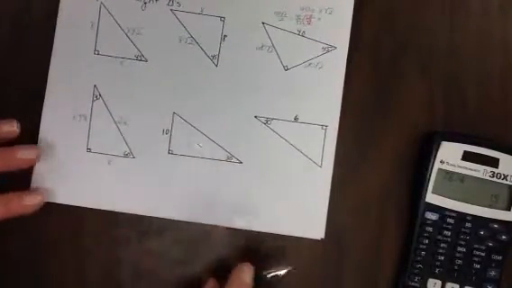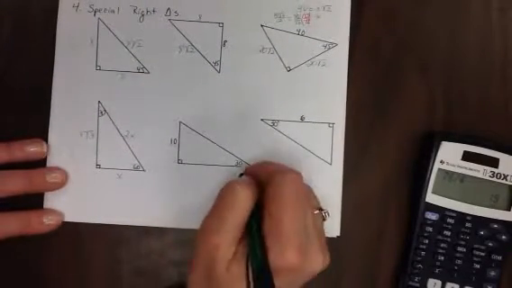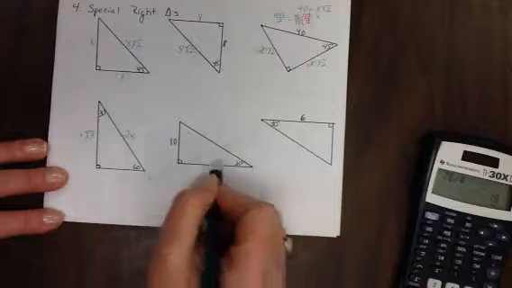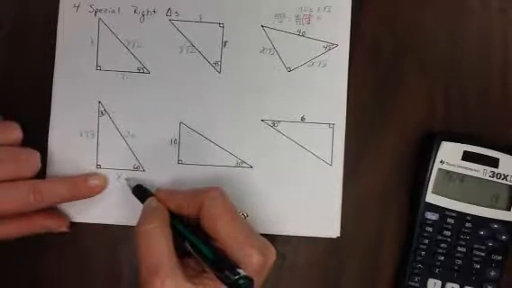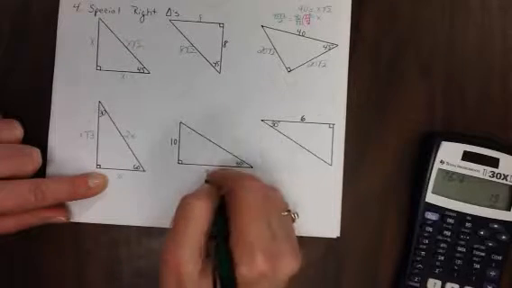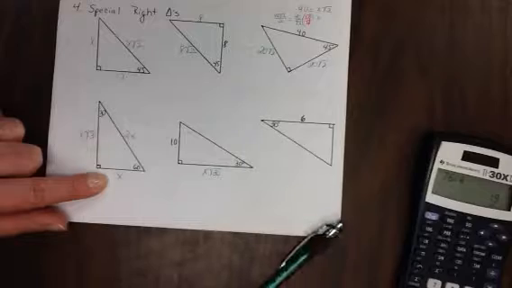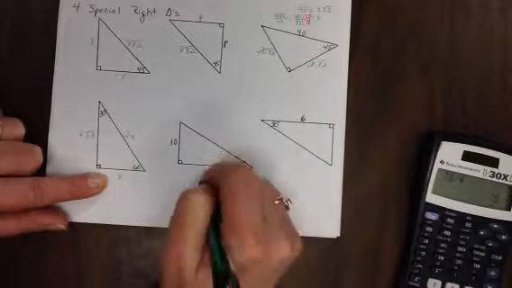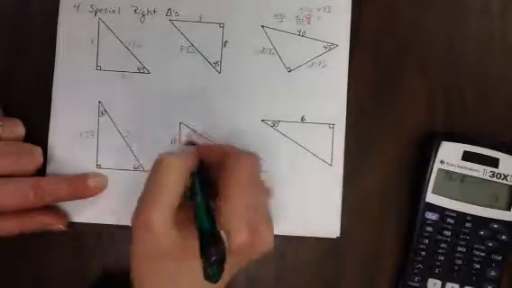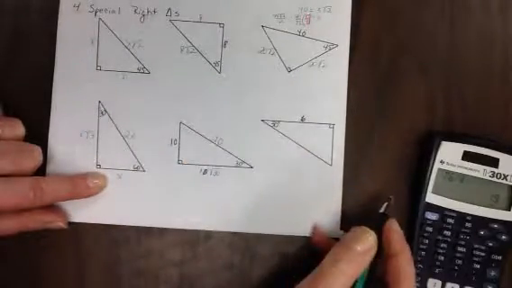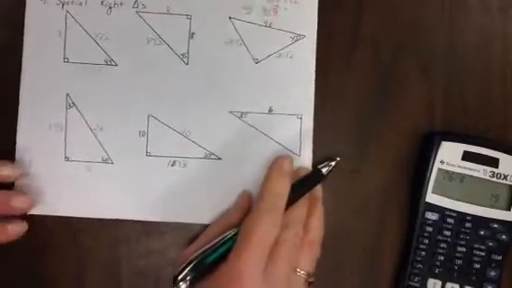Now on to the 30, 60, 90. In this first example, I'm given the side opposite the 30-degree angle, which is the shortest side, which in the reference triangle is x. The longer leg is going to be x times the square root of 3. So here, instead of x, I'm going to have 10. So we have 10 times the square root of 3. My hypotenuse is going to be double the short leg, so it's going to be 2x, 2 times 10.